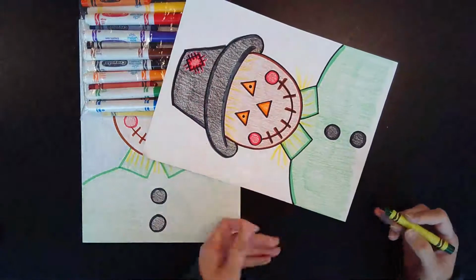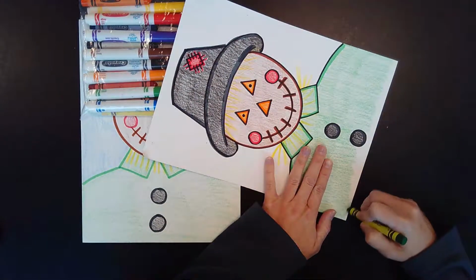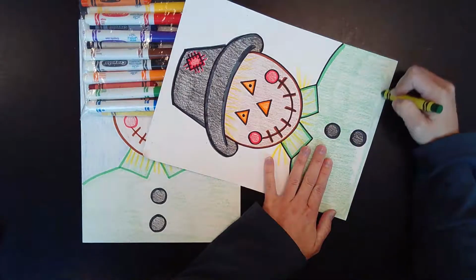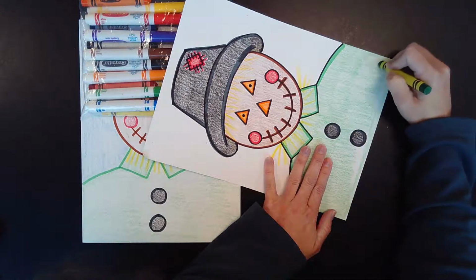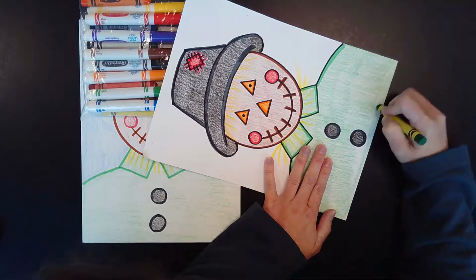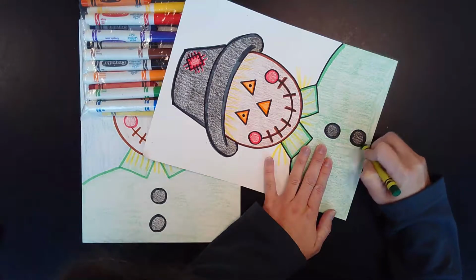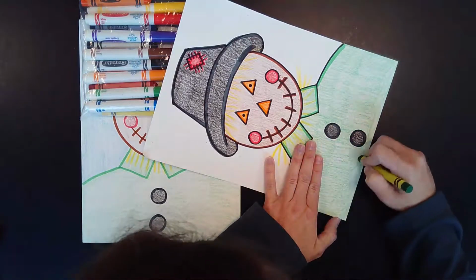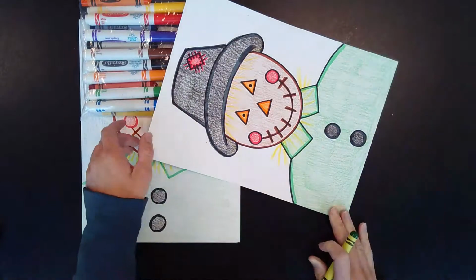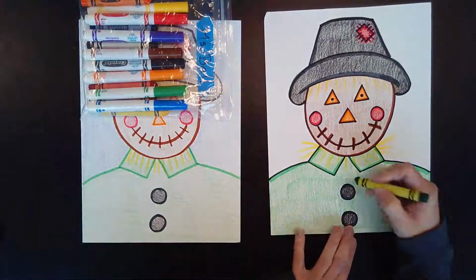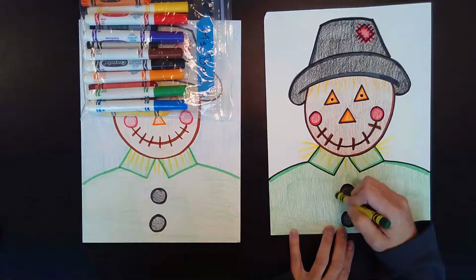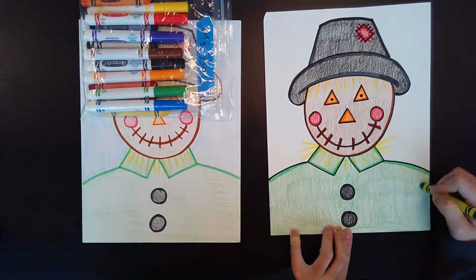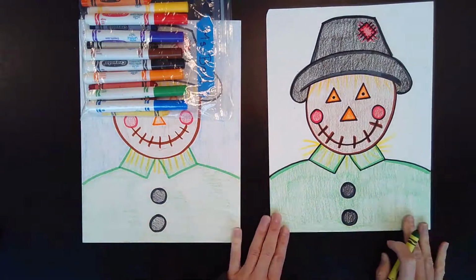I will turn it this way so I can color along the bottom. So don't be scared to move your picture around so you can get it colored or looking just the way you want it. Even if you need to flip it to draw something, you can turn your paper to draw something too. That's okay. However it's easiest for you to make your art, it's going to be right for you. So you may do it differently than me. You may do it differently than the person sitting near you. And that's okay.